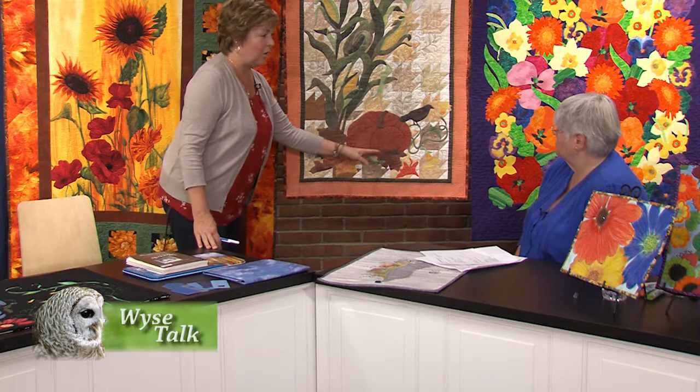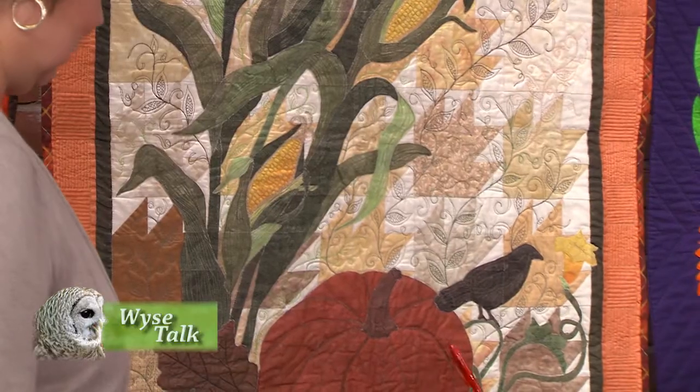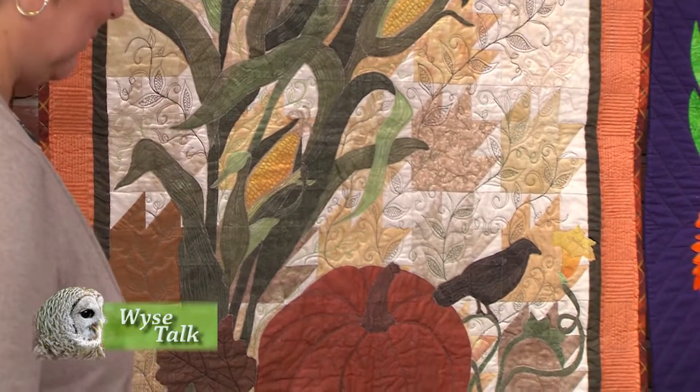Well, what I enjoyed about making this one is that I actually hand painted all of these fabrics in my backyard. Oh my goodness, you hand painted them. I did. The background fabrics are not, but everything in the foreground was hand painted. Tell me a little bit about the procedure for hand painting this.